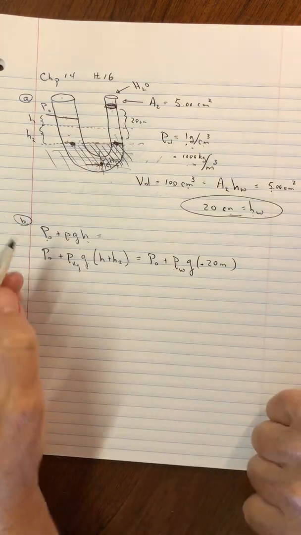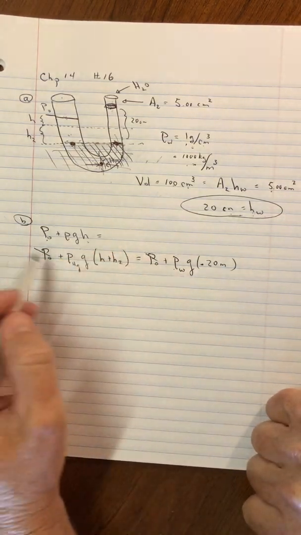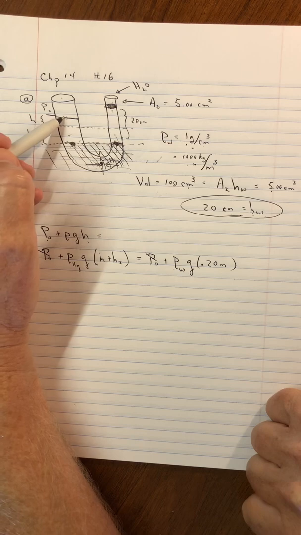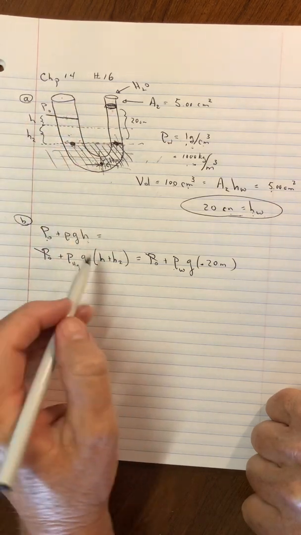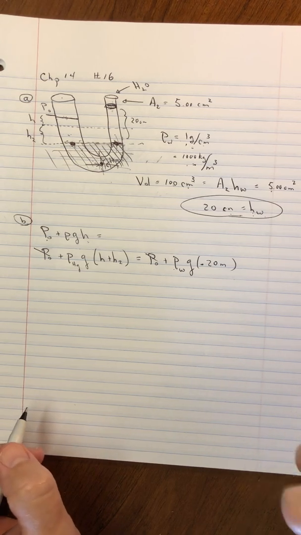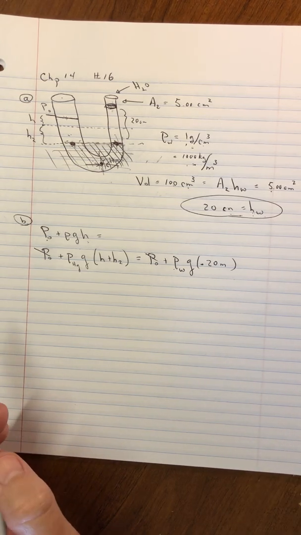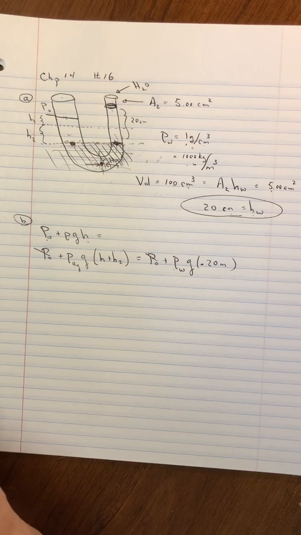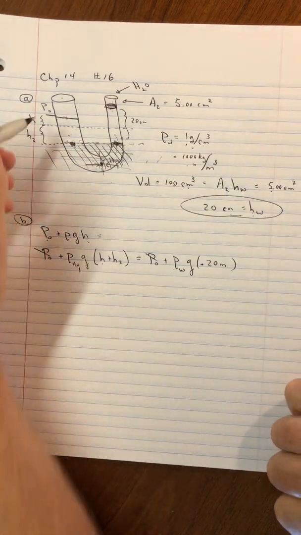Okay, now continuing on, we can see that it doesn't really matter what the atmospheric pressure is, it could be high or low, but it's the same on both sides, so that cancels off. And of course, in this question, we are asked what distance h does the mercury go up?